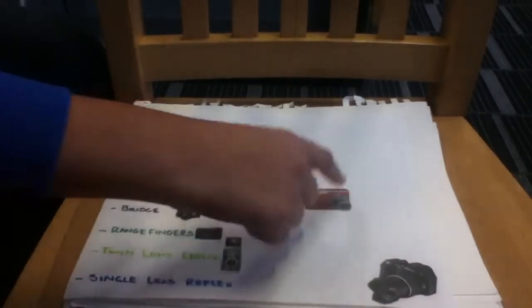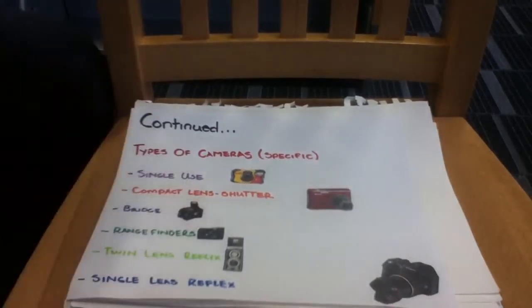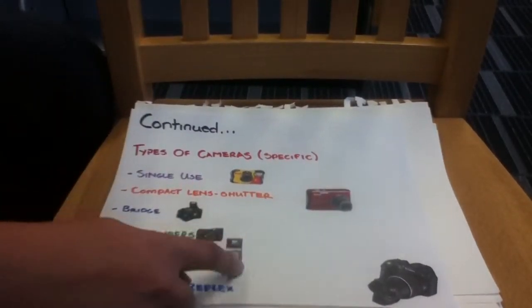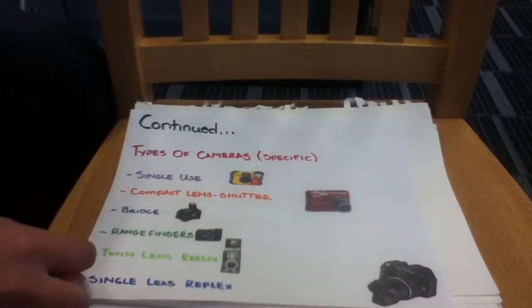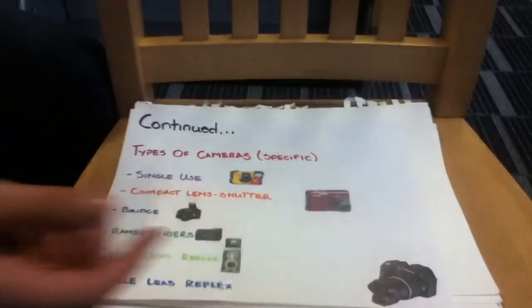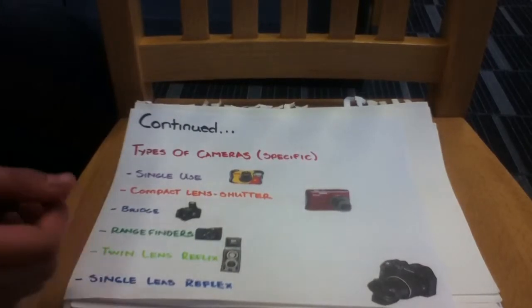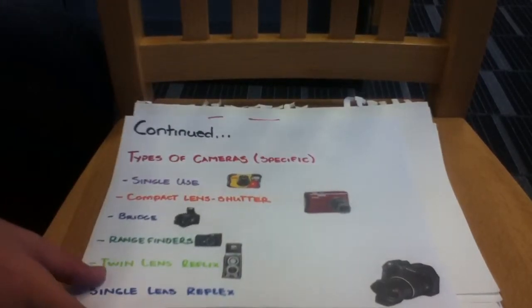Compact lens shutter, which is this one. Bridge, rangefinders, twin lens reflex because it has two lenses, one on the bottom, one on the top, and single lens reflex, which is this one. It's for the more sophisticated photographers because there are more options with taking pictures with it.